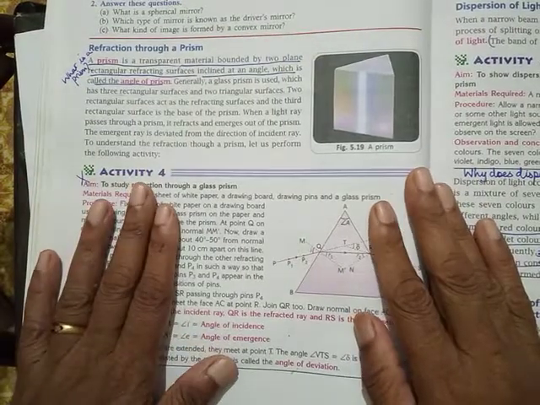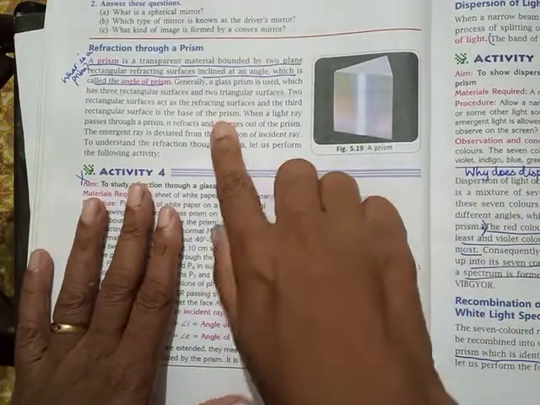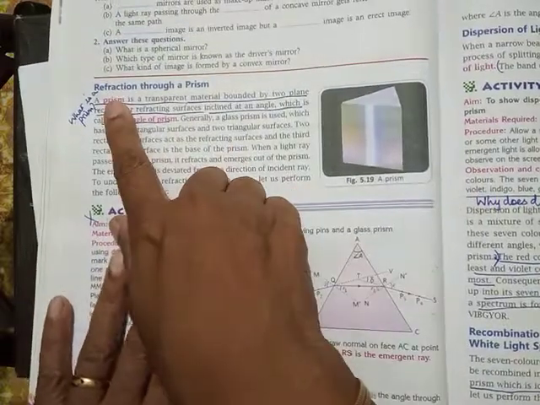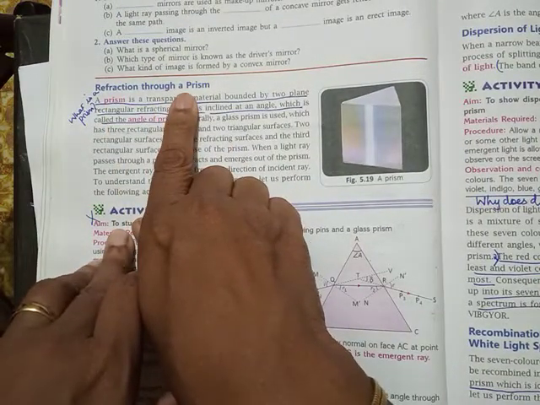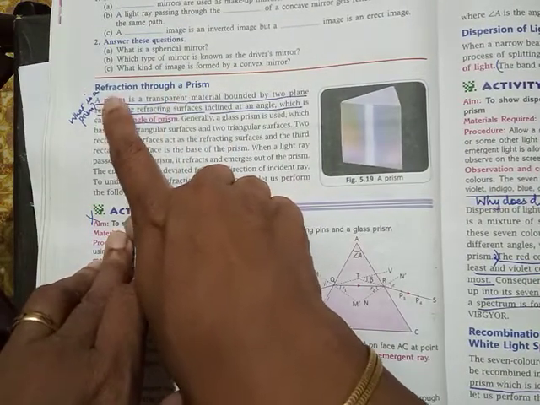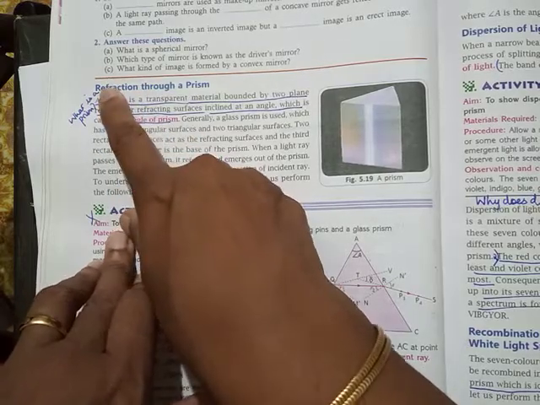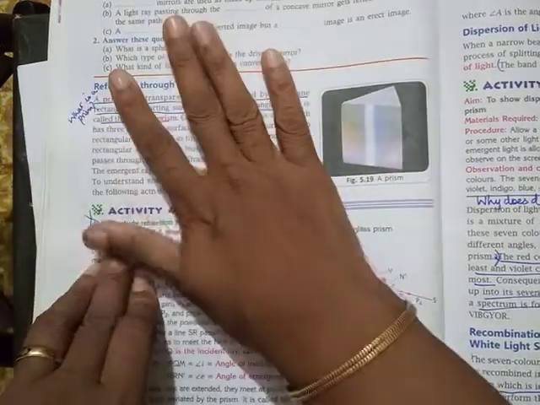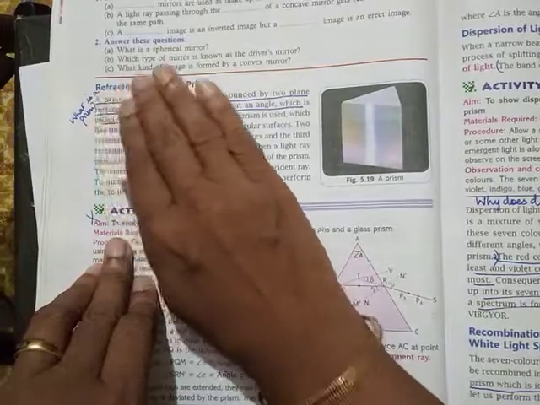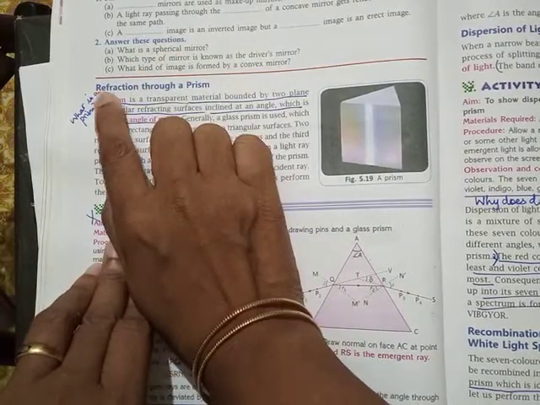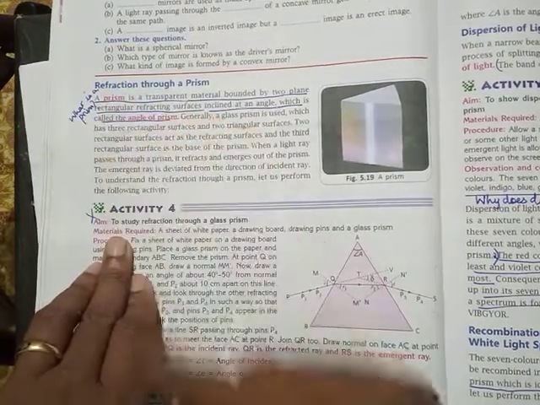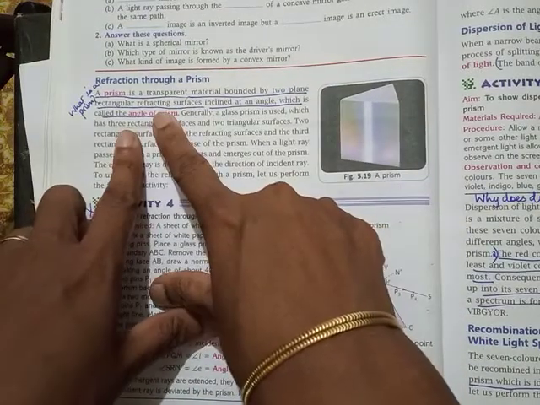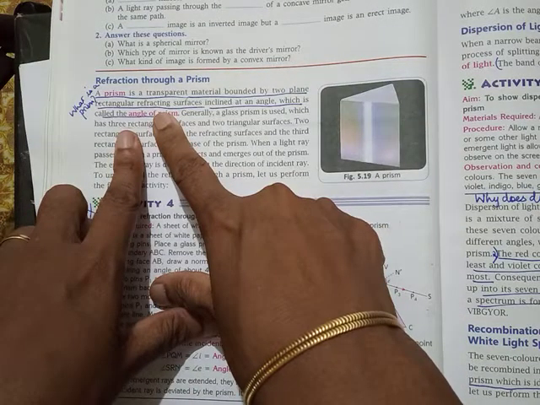Good morning, children. We are going to do the last part of this chapter, refraction through a prism. Okay, this is not reflection, this is called refraction. We have not done refraction in detail, so we are not going into it, but just remember that this is different from reflection. There is something called a prism.